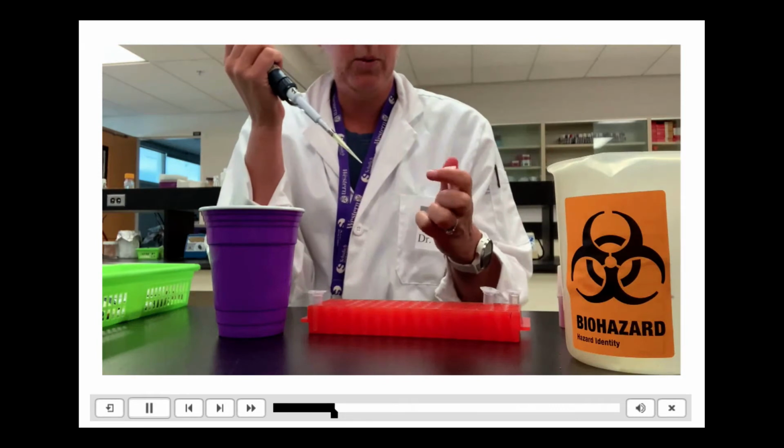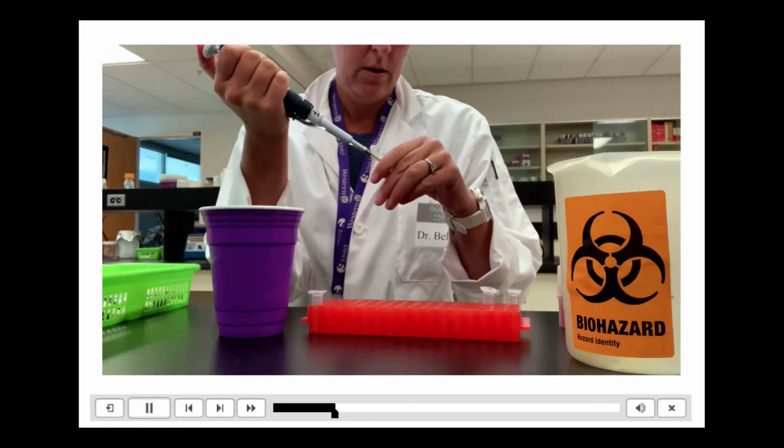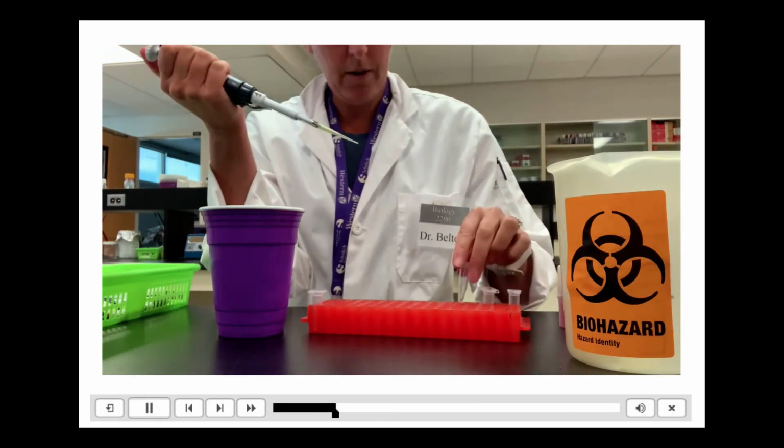And finally, the tube labeled water will go into the E. coli labeled water.